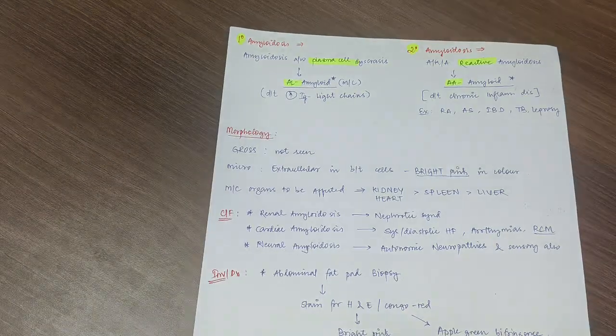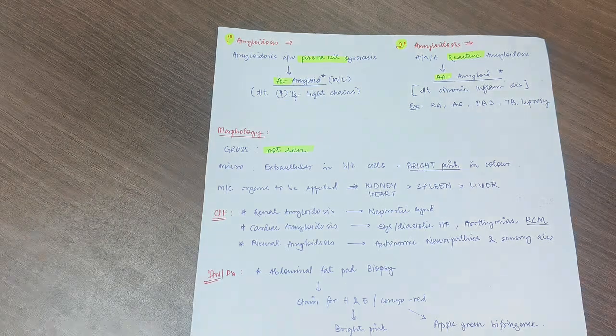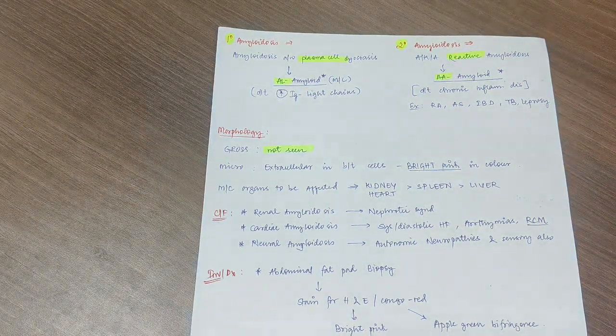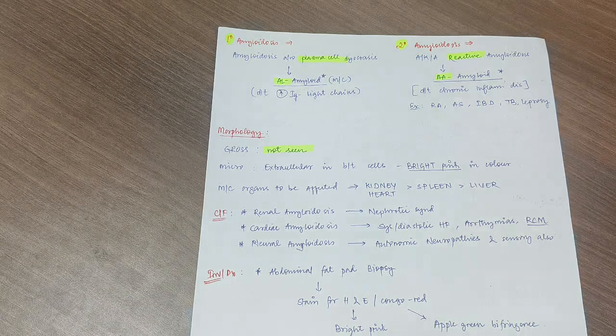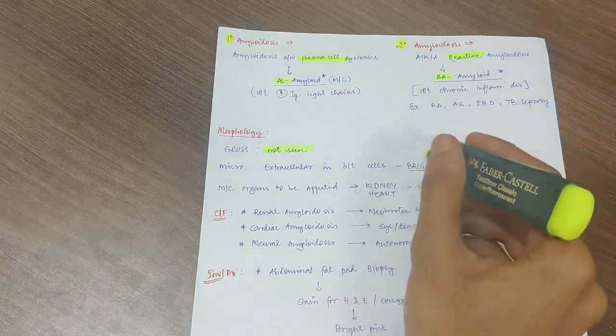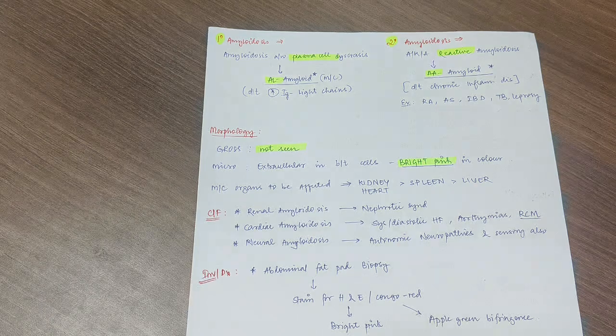Do you see amyloid in the grass? No, never. So not seen. In the grass it is not seen. In microscopy you are going to see the extracellular deposits in between the cells which look bright pink in color.